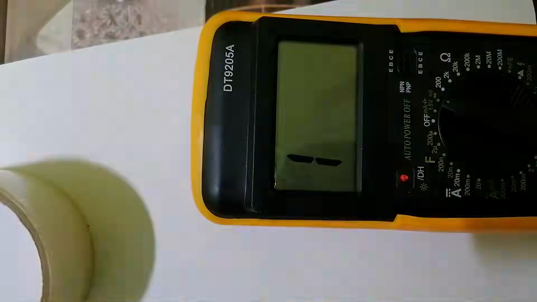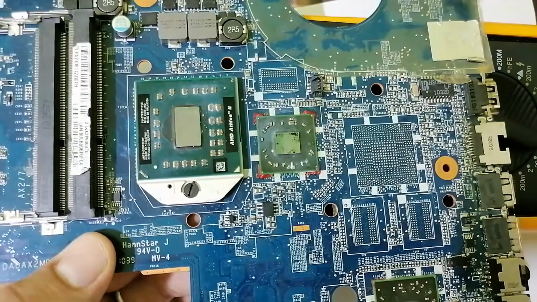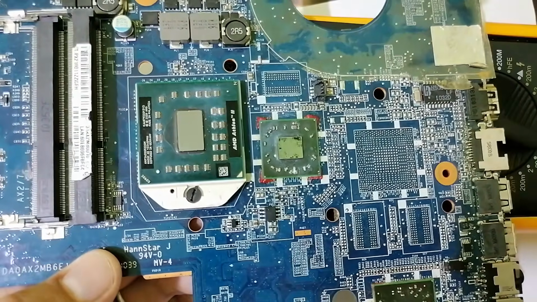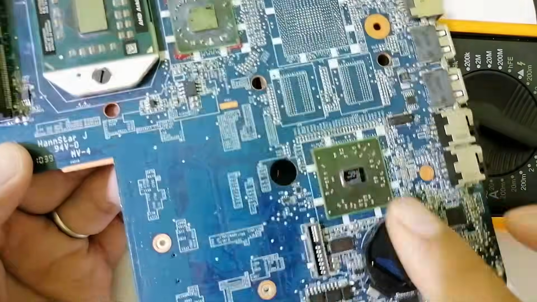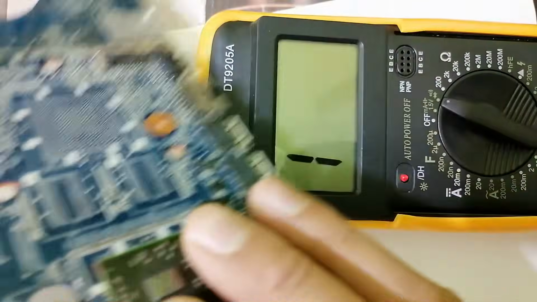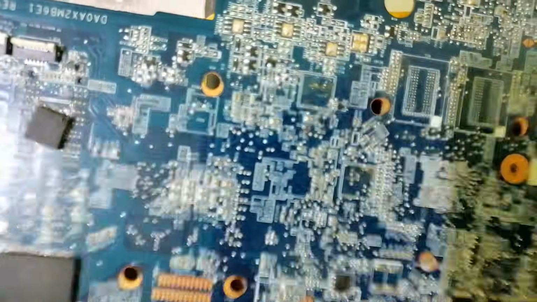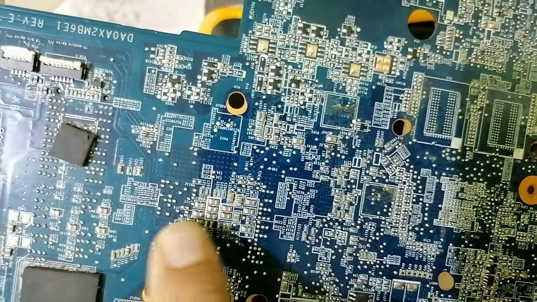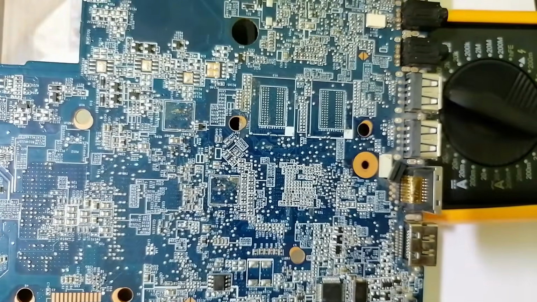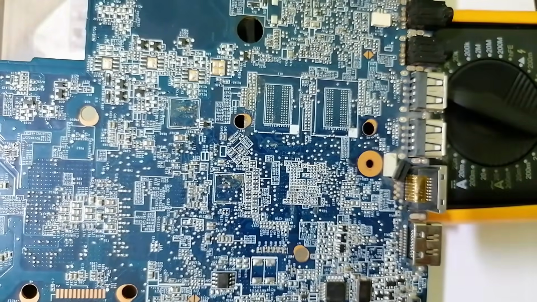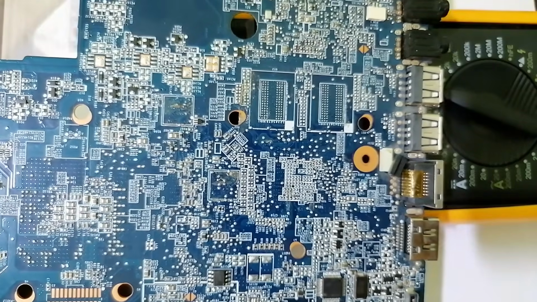So please guys, remember, always for chipsets like the CPU, the graphic card or North Bridge and the IC, always the ceramic capacitors that you're going to find in the back of the chipsets, you will always find a very low resistance.